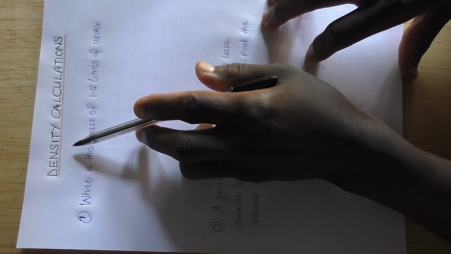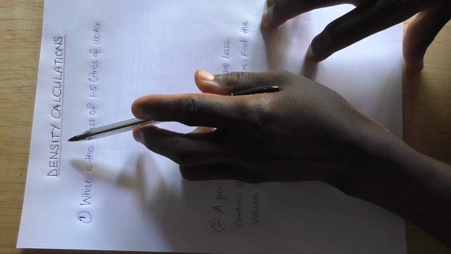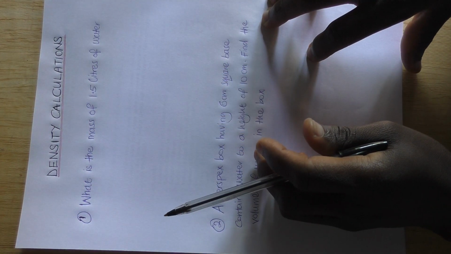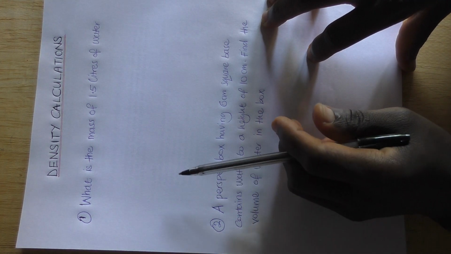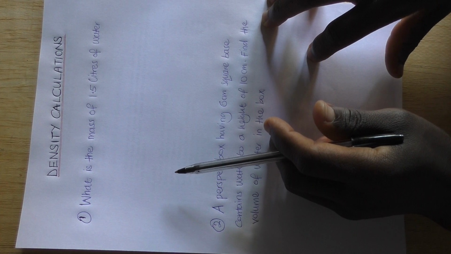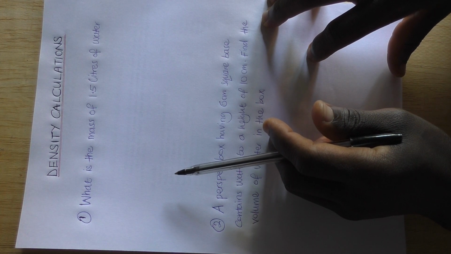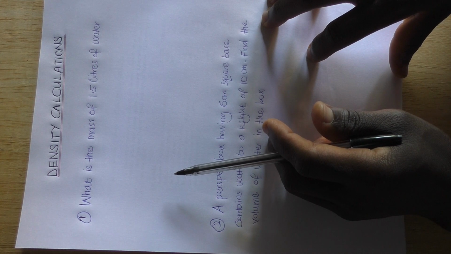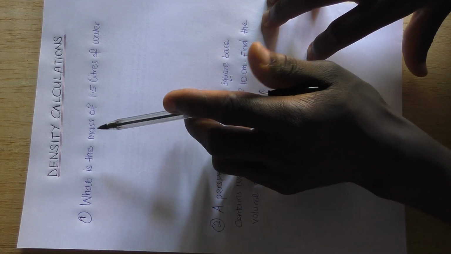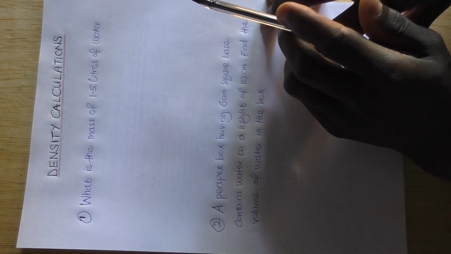Today we shall be looking at the density calculations. We looked at the density, how we get density of different substances. We looked at the conversion of density units. So let us look at the calculations involving density.